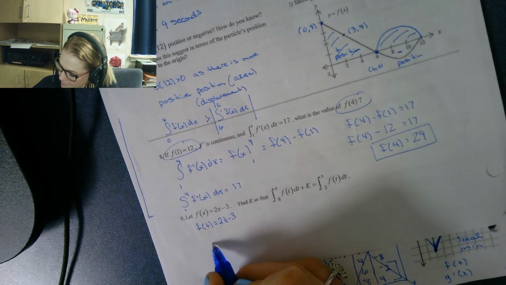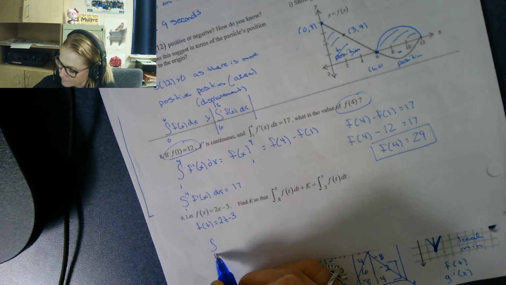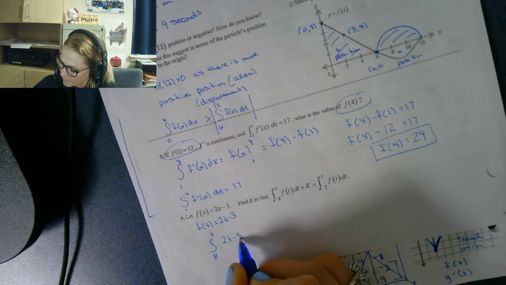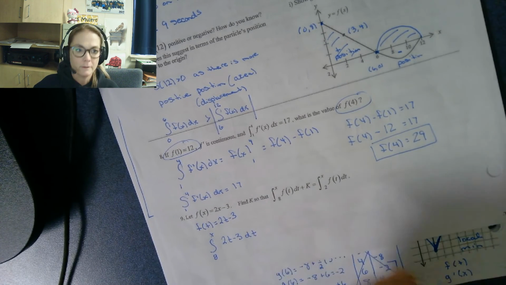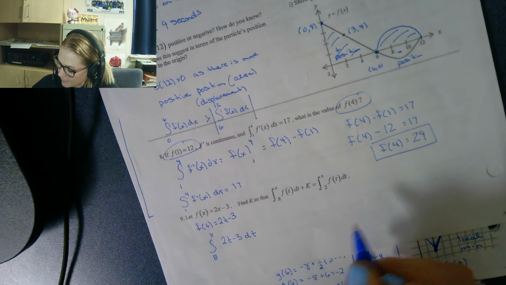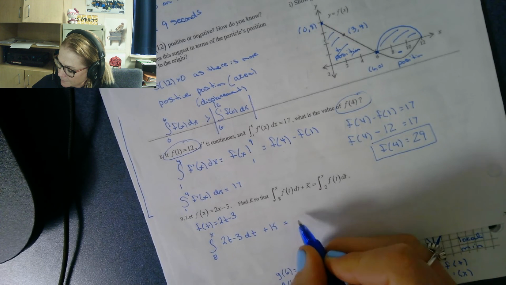All right, so here we go. I'm going to isolate k. So we can move that other guy over. Probably should have done that in the beginning.